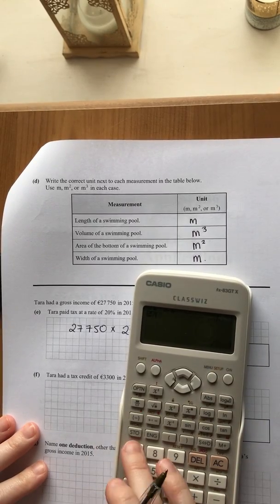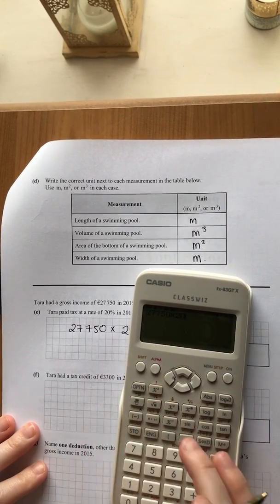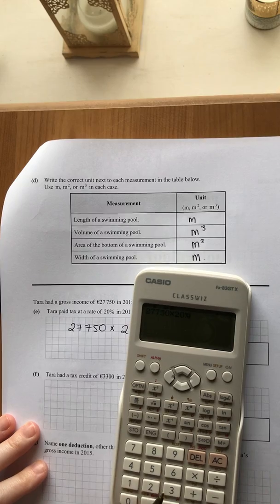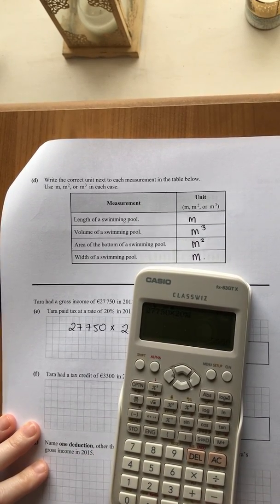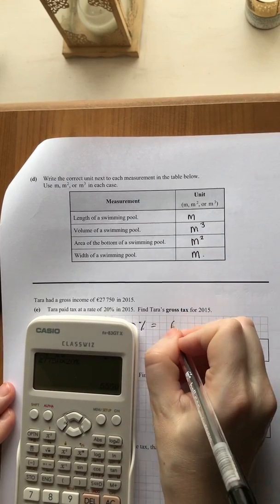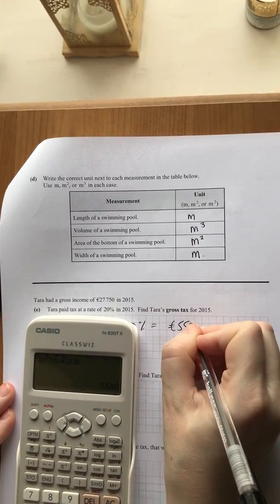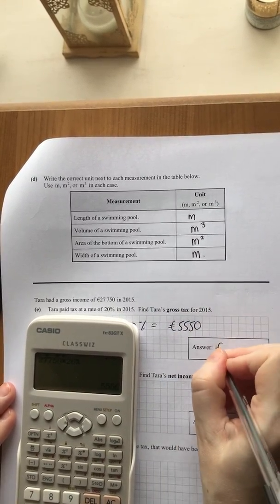So 27,750 multiplied by 20%. So I just did multiply and then 20 and then shift and then answer equals 5,550. So that's her gross tax.